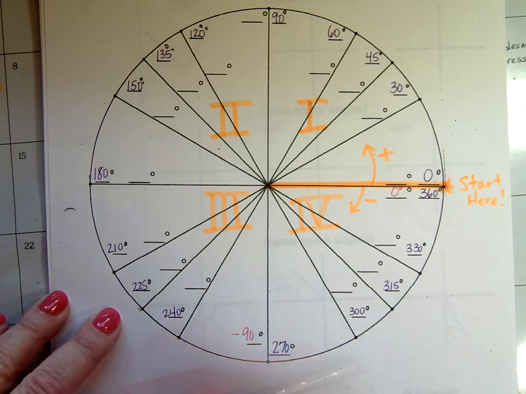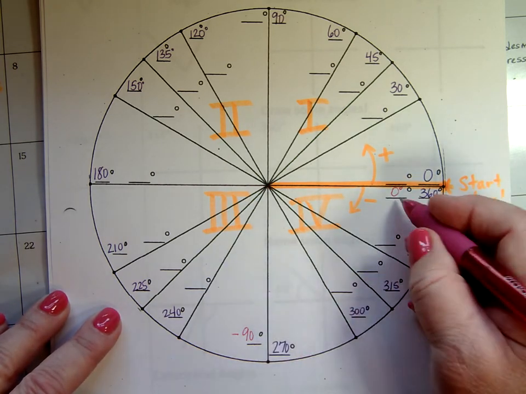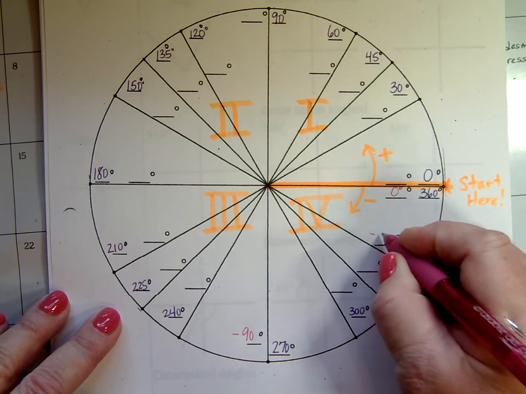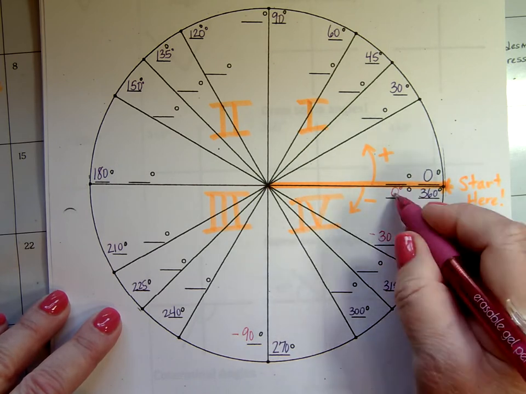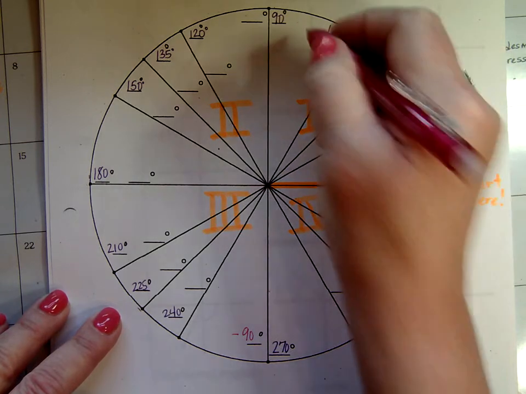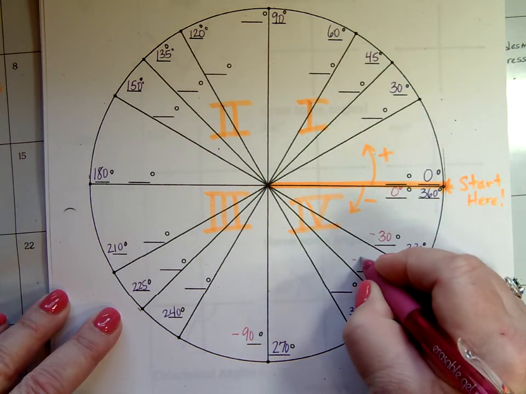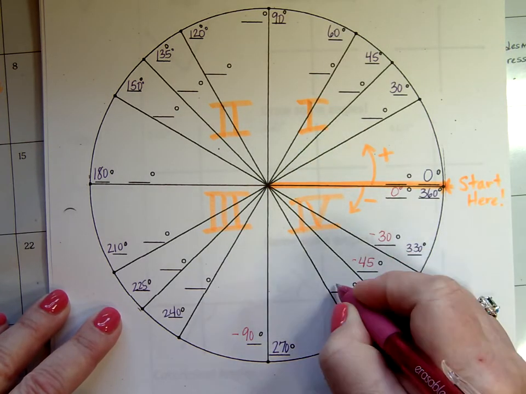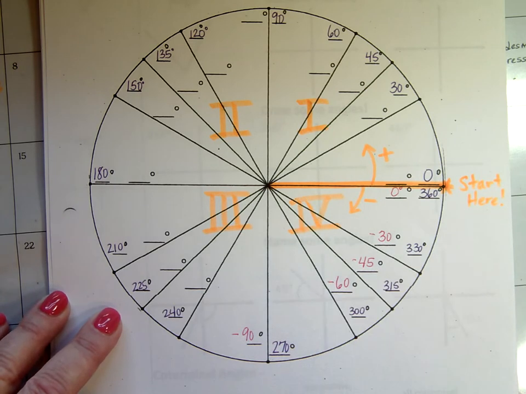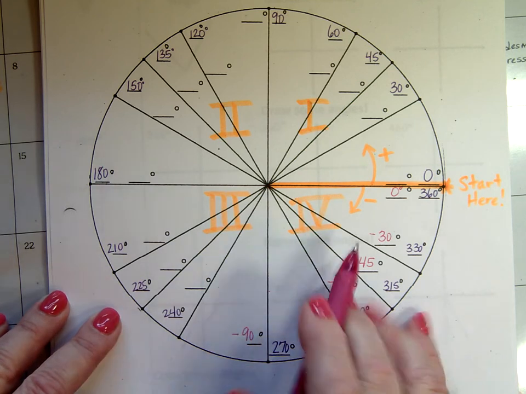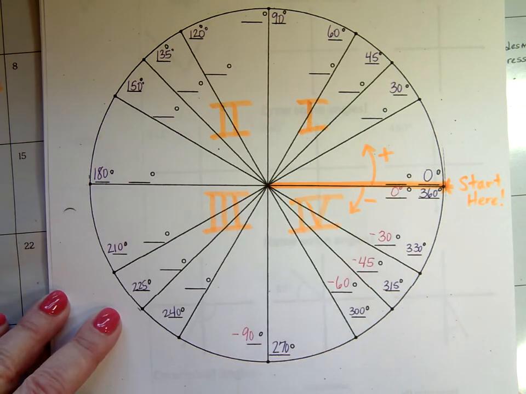So let's think of what these numbers would be. If this is 0, then this would be a negative 30. I'm kind of watching what I'm doing in that first quadrant too. This would be a negative 45, and this one would be a negative 60. So it's exactly the same numbers that are in this first quadrant, except they are negative because I went in a negative direction to get there.